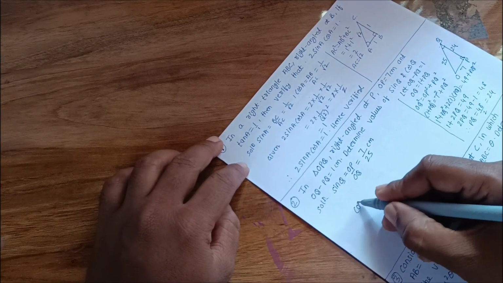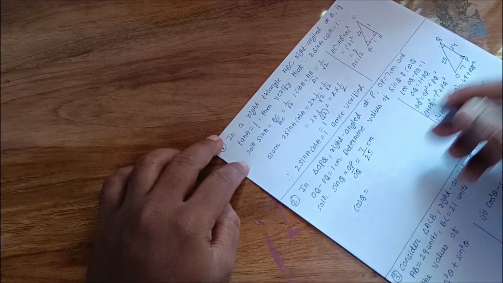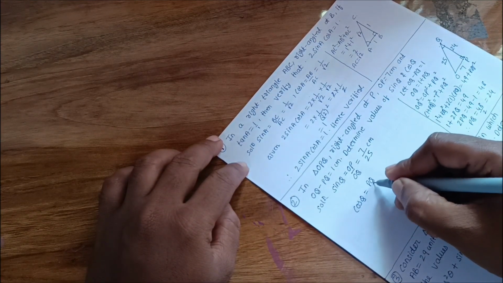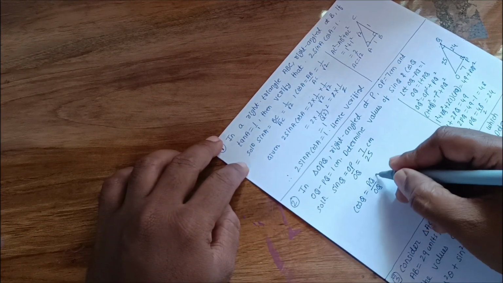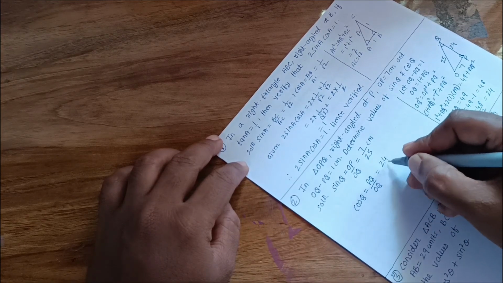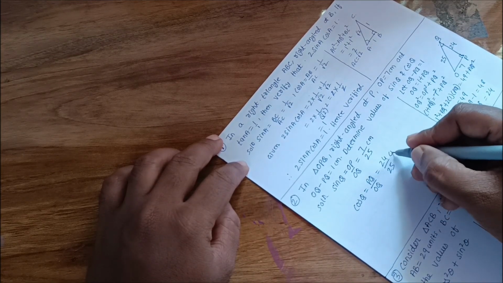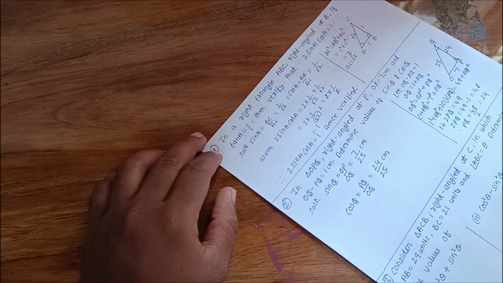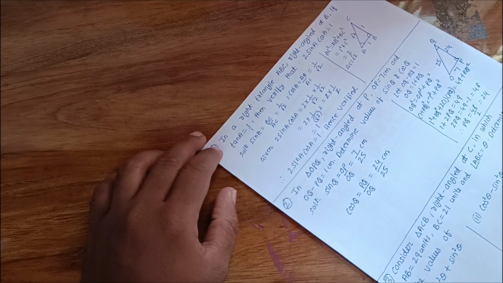Done. Similarly for cos Q. So cos is what? Adjacent by hypotenuse. So that is PQ divided by OQ. So it is equal to 24 divided by 25 centimeter. Hence we found the value of sin Q as well as cos Q.